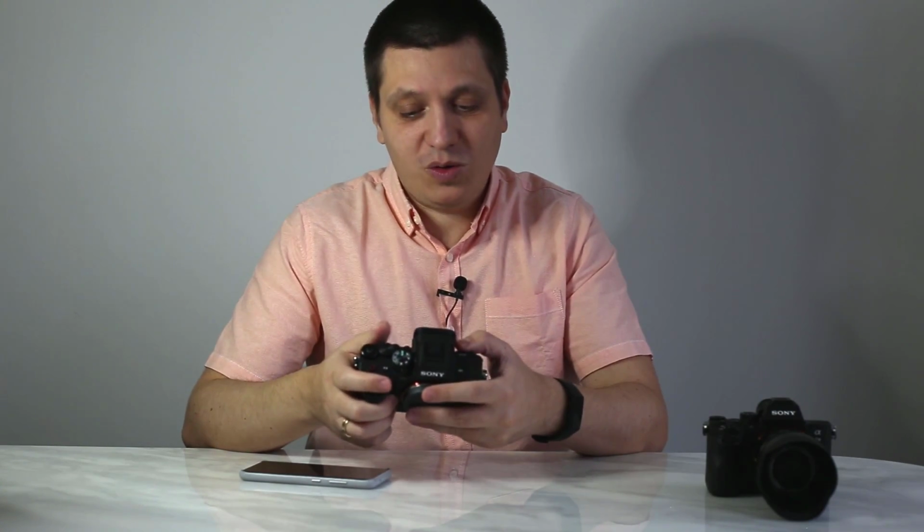Moving on, this concludes the shortcuts or quick menu settings I have on my A7 IV. Now, we're going to discuss the custom buttons in stills, video and play menus.